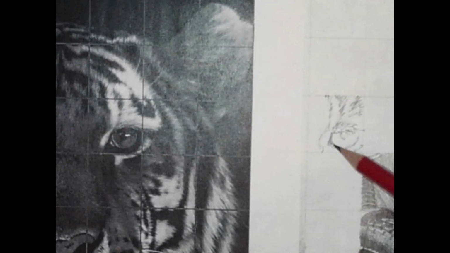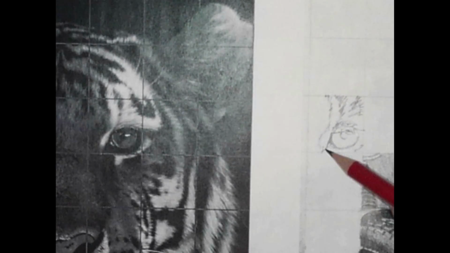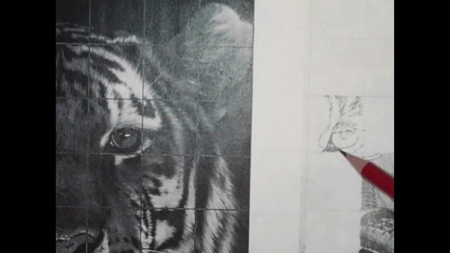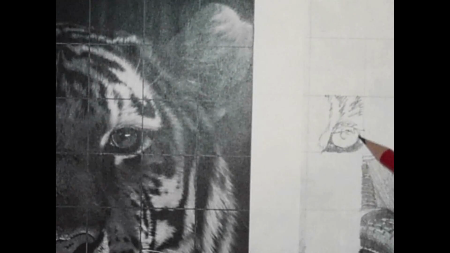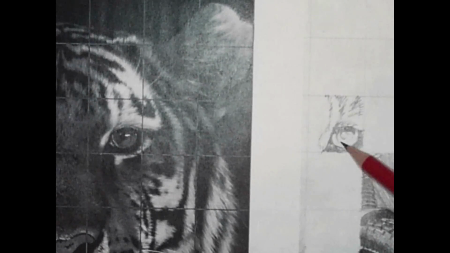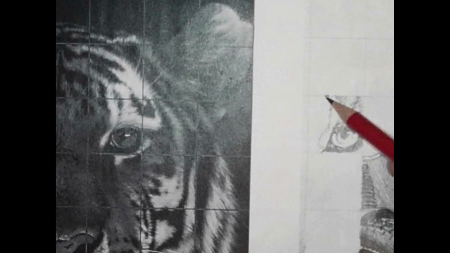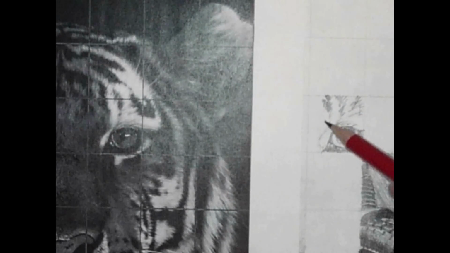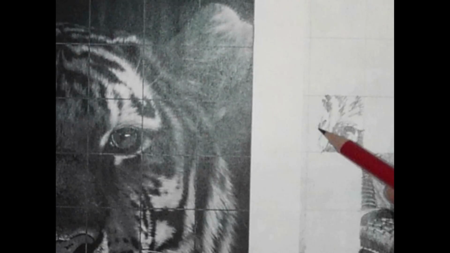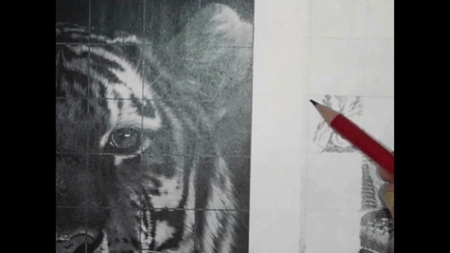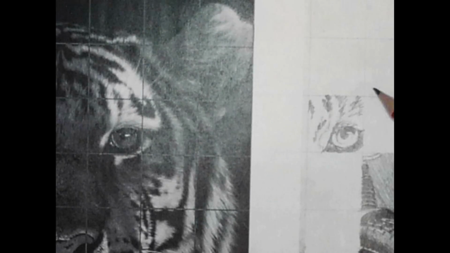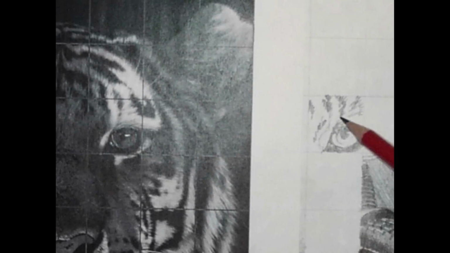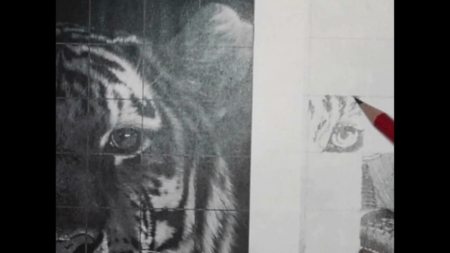So now I'm going in with full force to find those darkest darks. Here come the darker stripes here. A few spots. Lovely cat. Let's go a little darker in here. This can definitely be darker here.